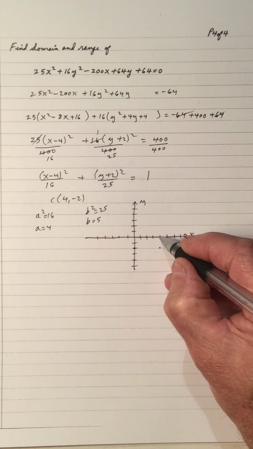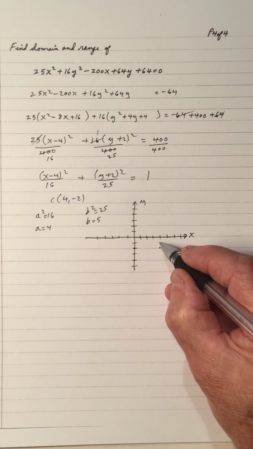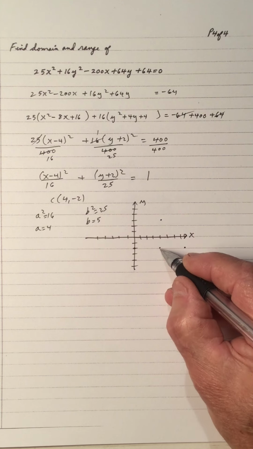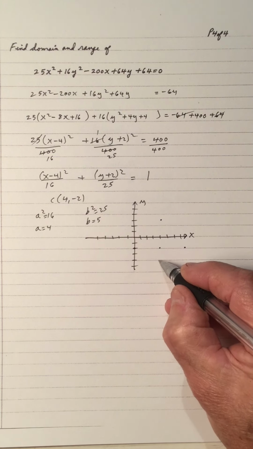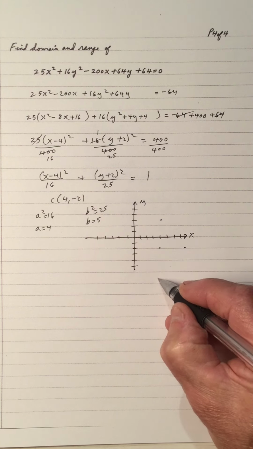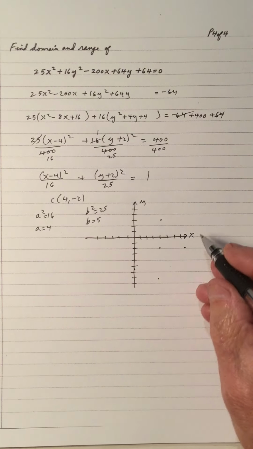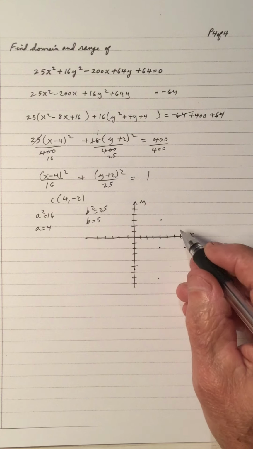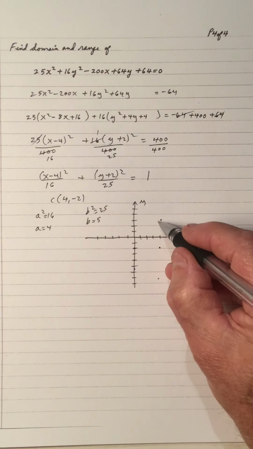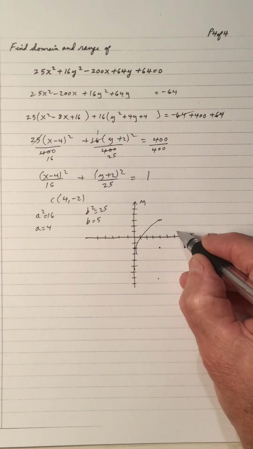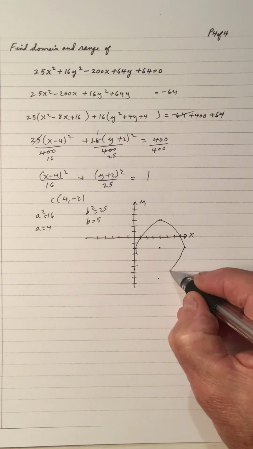So we go 5 up from the center, 1, 2, 3, 4, 5, right there. And we go down 5, to there. So the ellipse, remember, is going like this. Again, this is only an approximation.